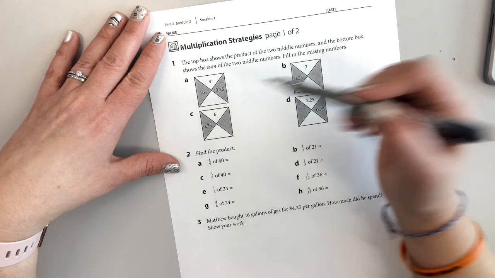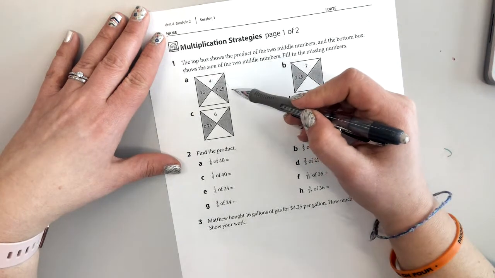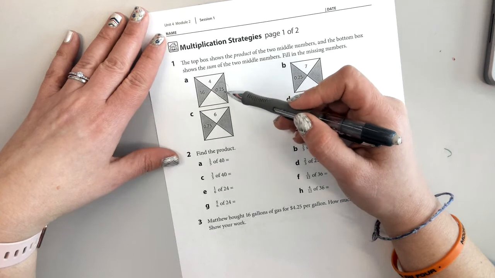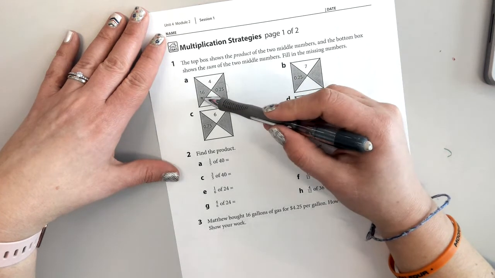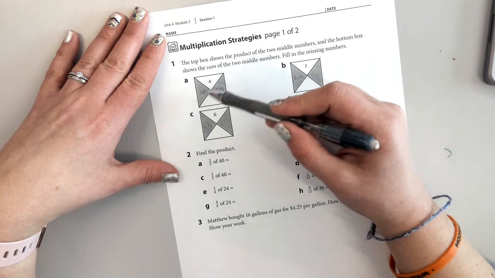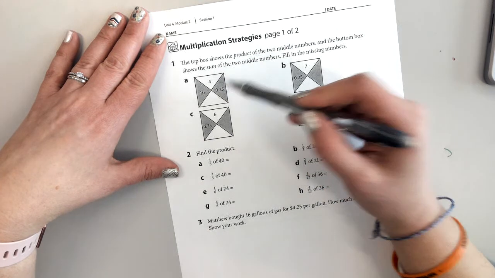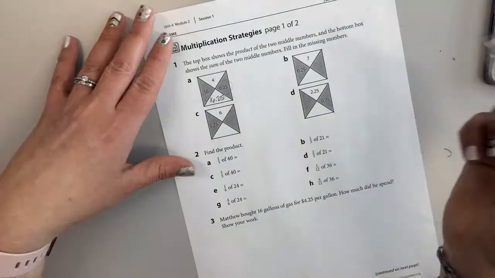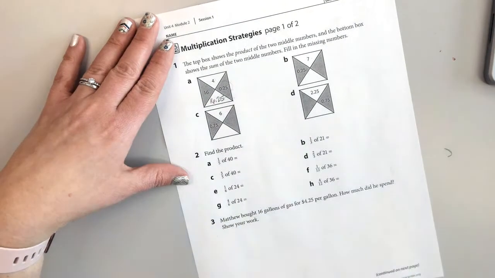Remember, today we talked a lot about how 0.25 is the same as 25 cents or 1/4. So 1/4 of 16 is 4. You can see that there. And 16 plus 0.25 would be 16 and 25 hundredths. I'm going to leave B for you to do on your own.